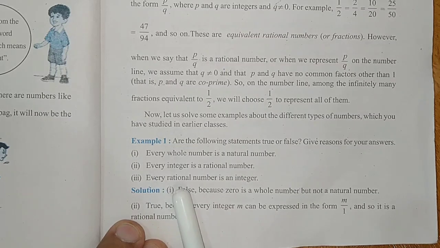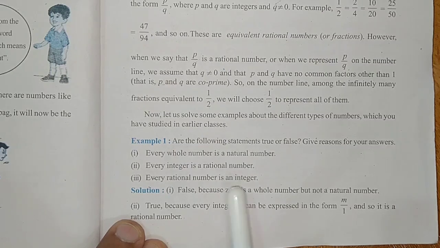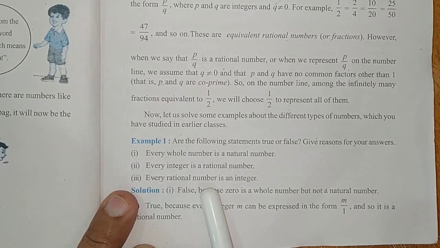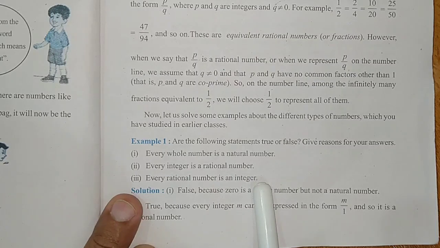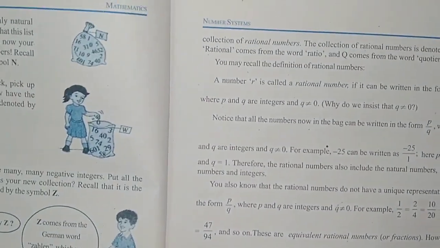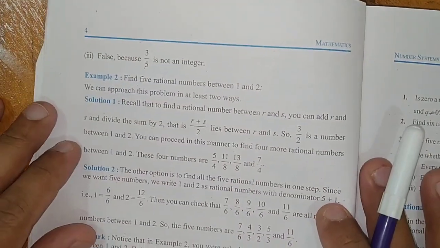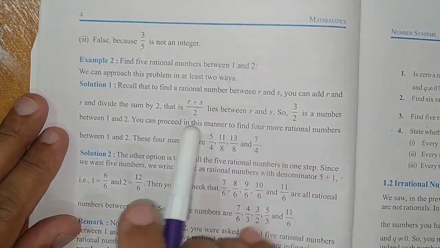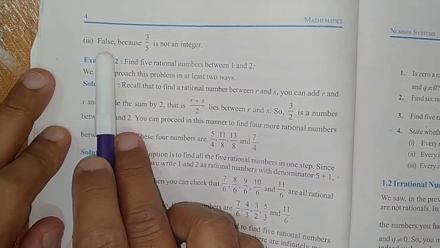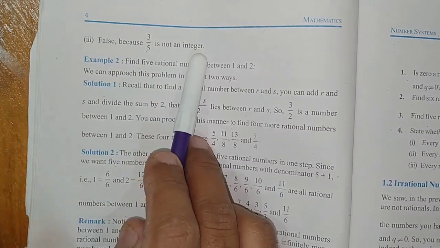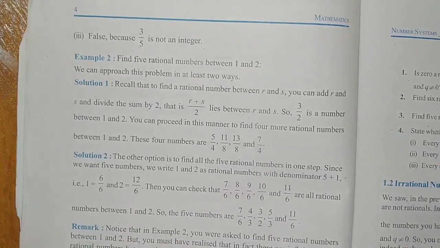Now here, statement 3: every rational number is an integer. True or false? See here, it is false, because 3 by 5 is not an integer.